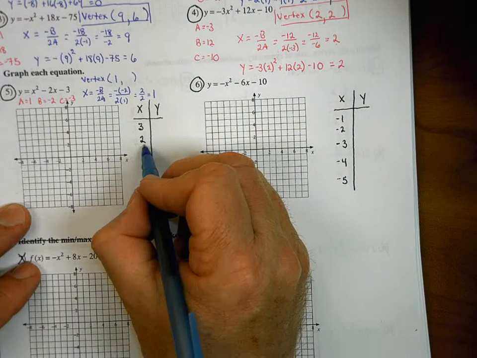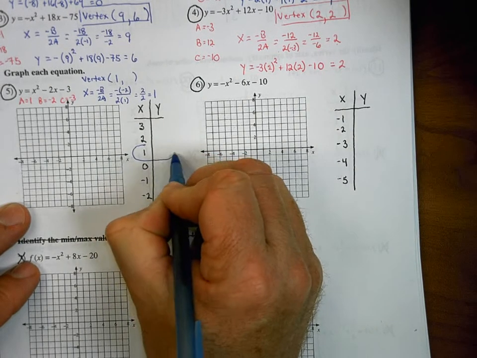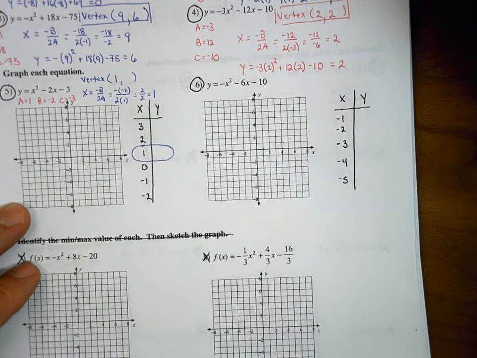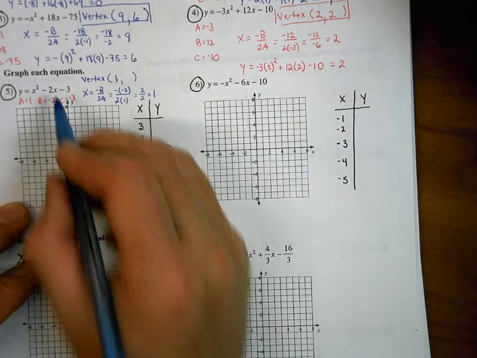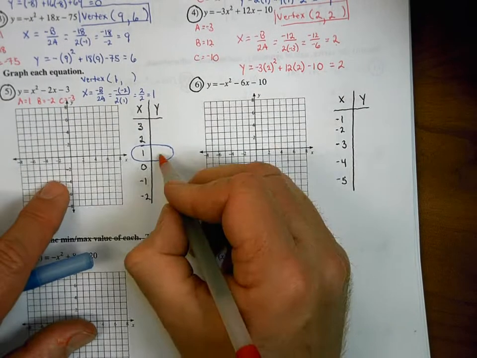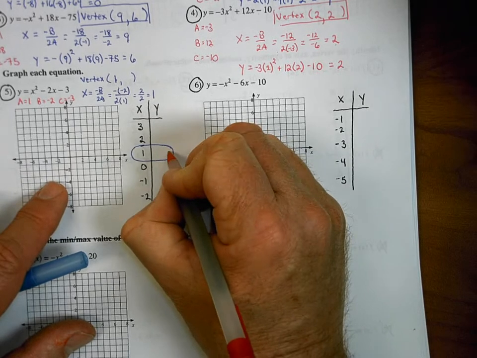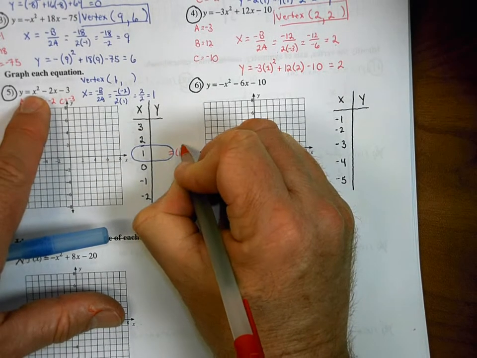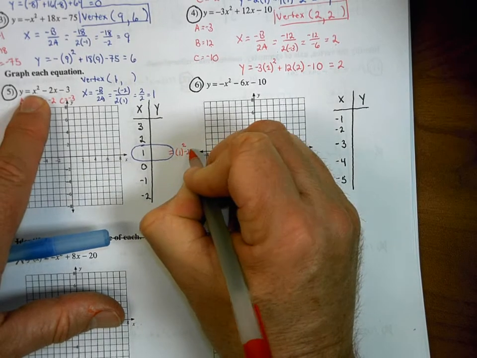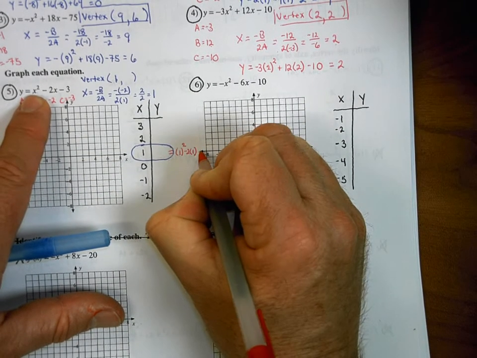Okay, so we can see right here, this point right here on my table is going to be my vertex. Okay, now I'm going to plug that number 1 into this equation to find my y value for my vertex. So my y value, when I plug in 1, I'm going to get 1 to the second power minus 2 times 1 minus 3.